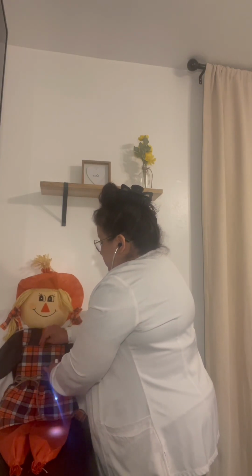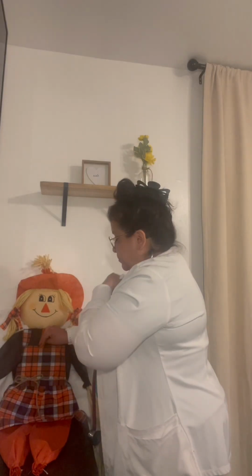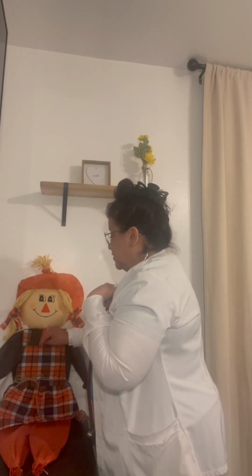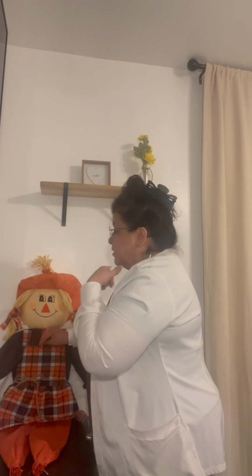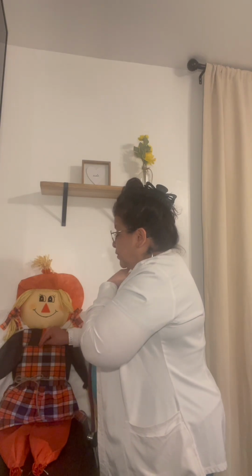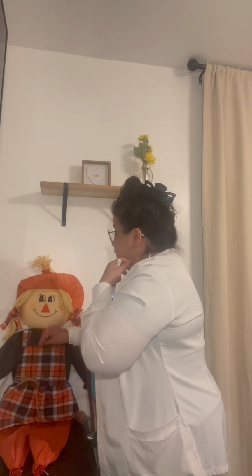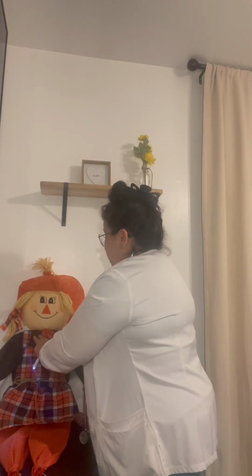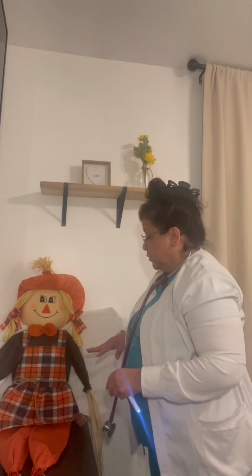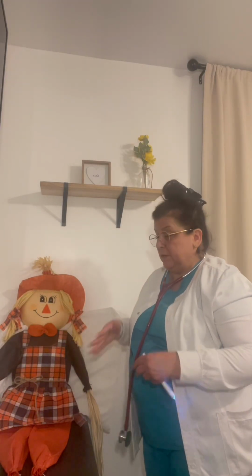And then I'm looking at the neckline to look for any abnormal distensions, jugular vein distension, goiter, thyroid. Everything seems to be normal. There's no abnormal bumps or edema or swelling around the neckline.